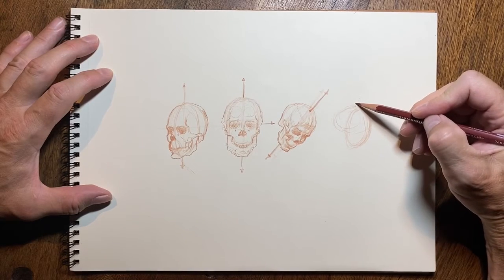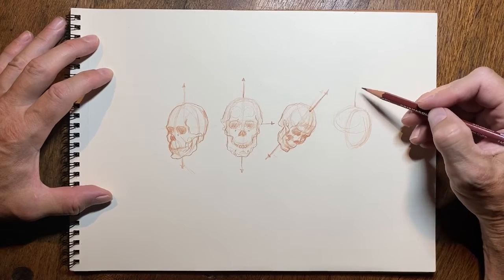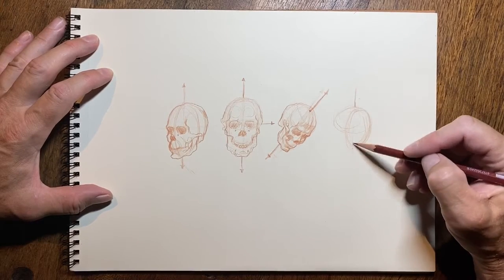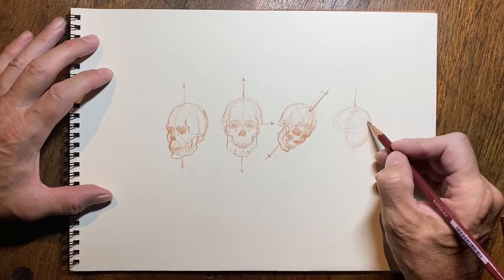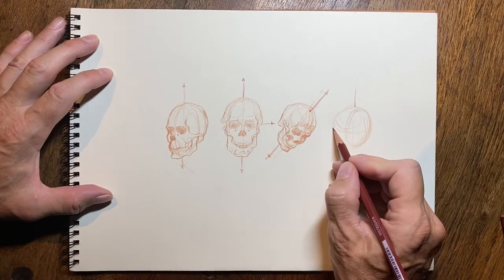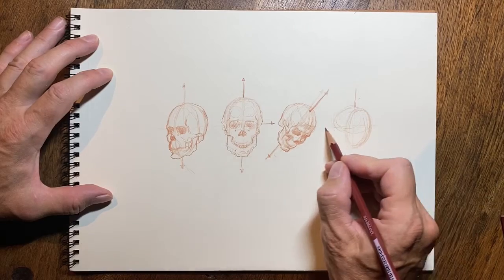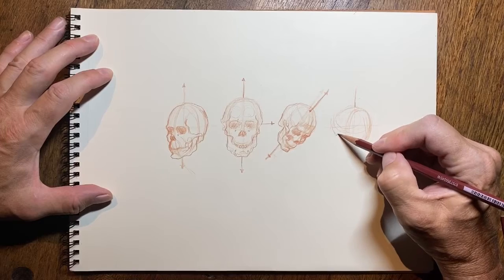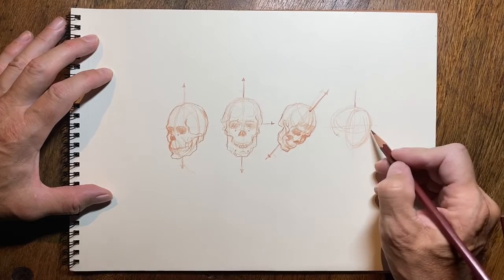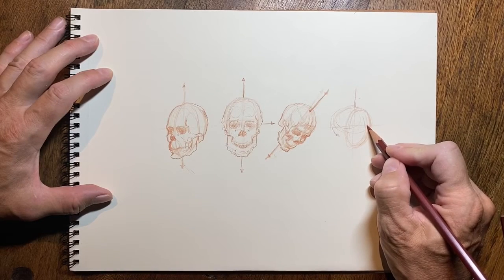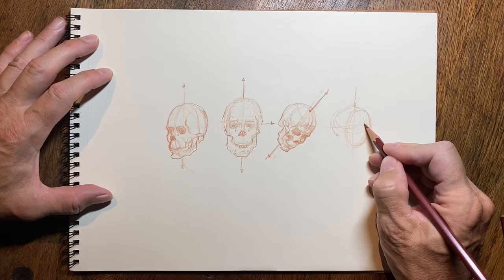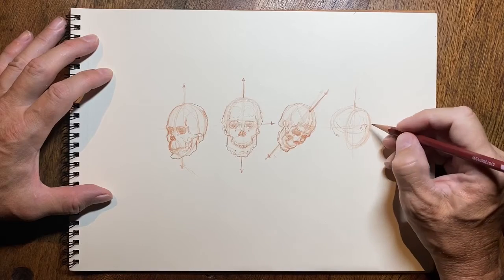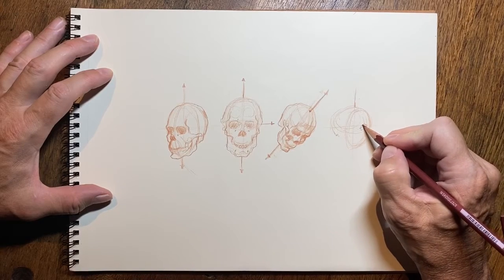So here's that again, that center line. And we want to find this halfway point in here. And this back of the head will come a little bit below the center line. At the halfway point is where we're going to have the eye socket, the orbit of the eye. And it's not all the way out here on the edge. That's a mistake that most people make when they draw portraits in profile.